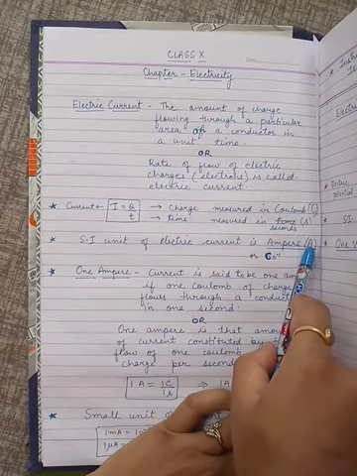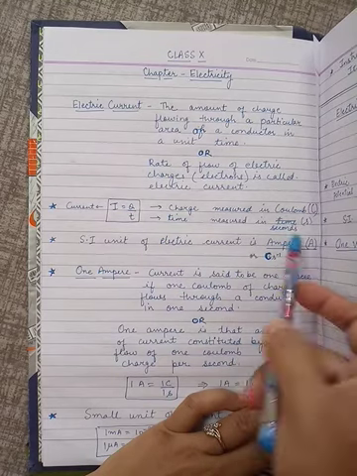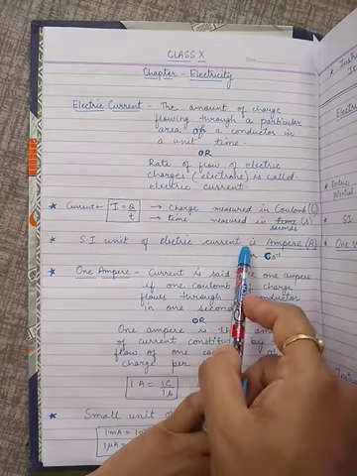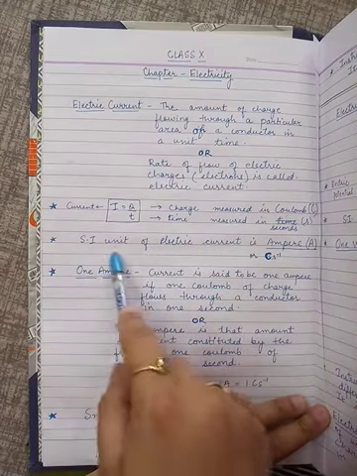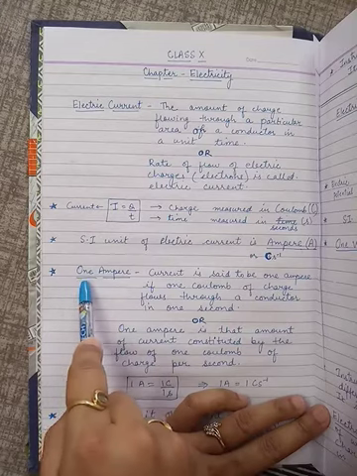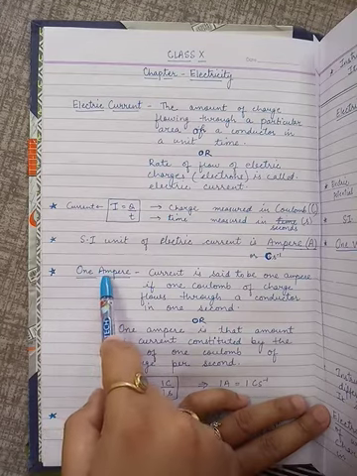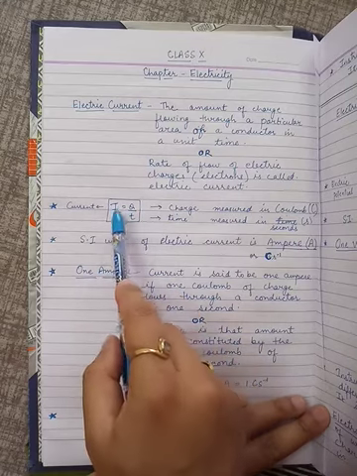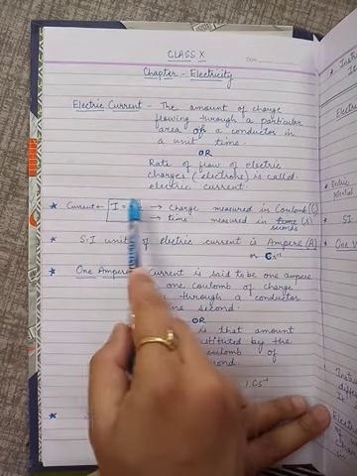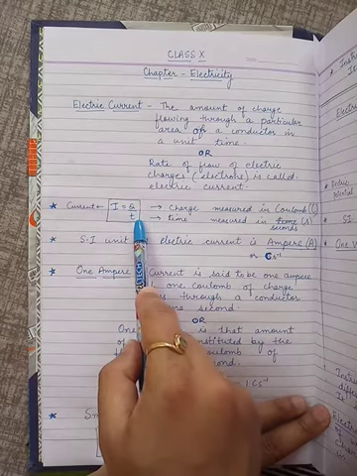Now how will we define this unit of electric current? That is defined by defining 1 ampere. How much is 1 ampere? This we can easily remember using this formula: current, charge and time.